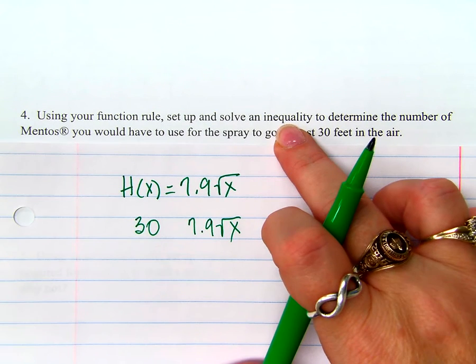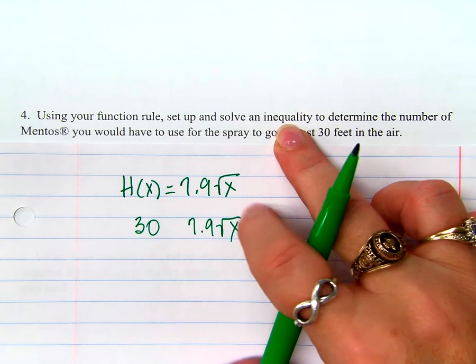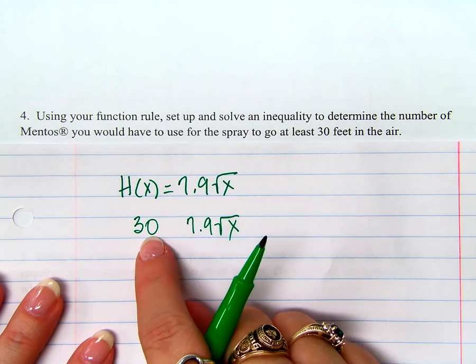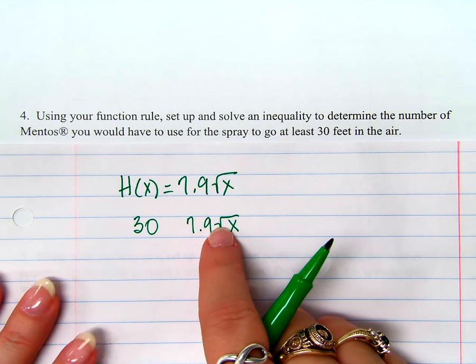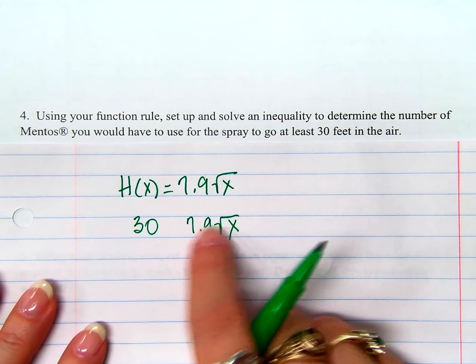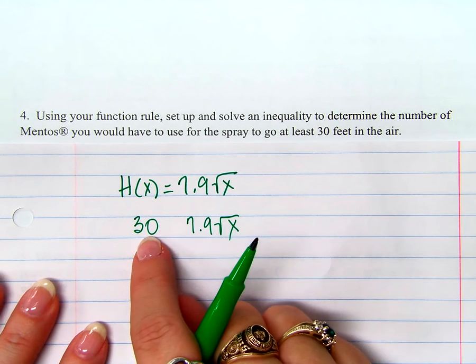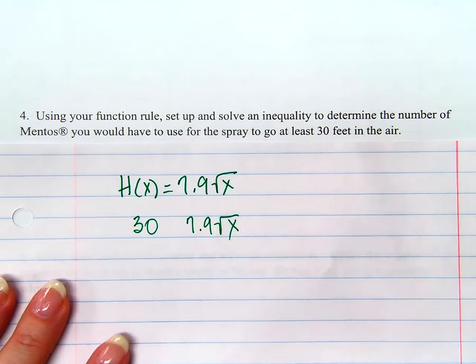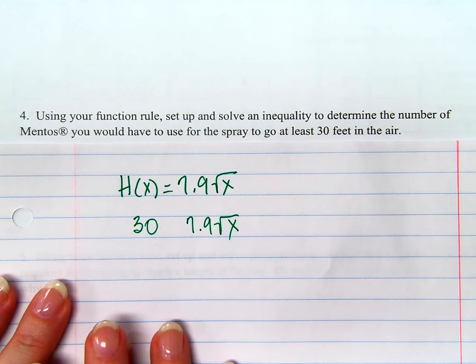What does it ask for? An inequality. So I can't put an equal sign right there. I have to figure out the inequality. How does 30 relate to the number of Mentos? It has to be bigger than that? Because it says it's got to go at least 30 feet in the air? So either greater than or equal to?